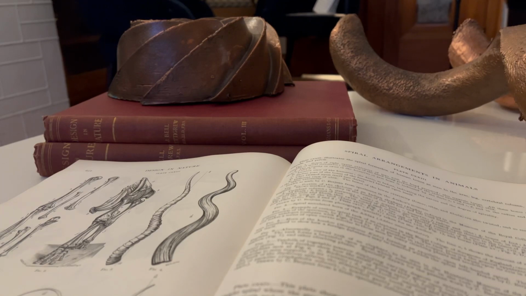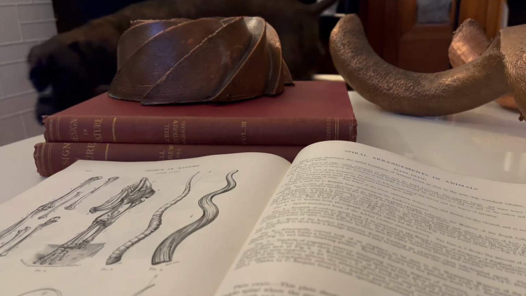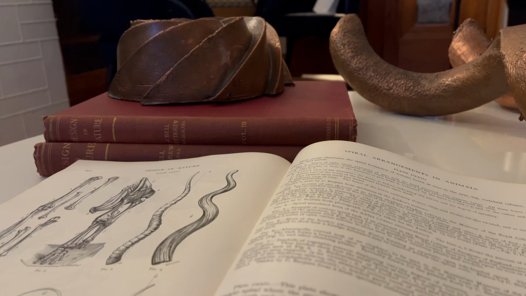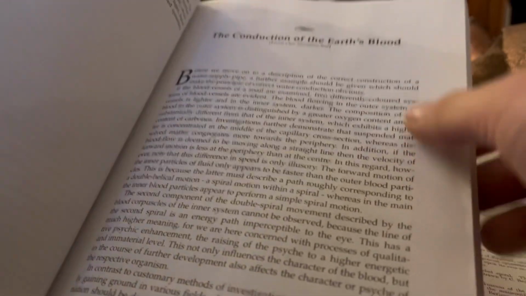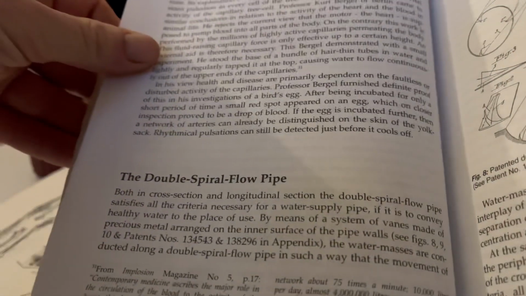Hi, welcome back. Okay, I'm going to read an article here from The Water Wizard. The Conduction of Earth's Blood, page 61. The double spiral flow pipe.